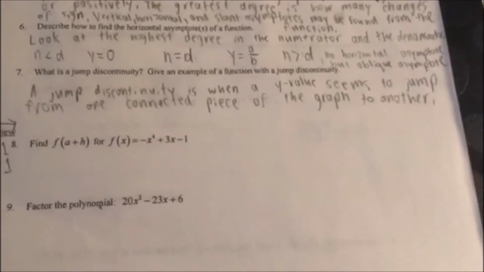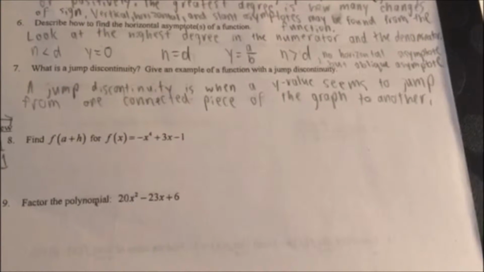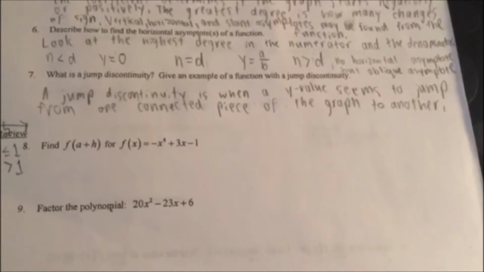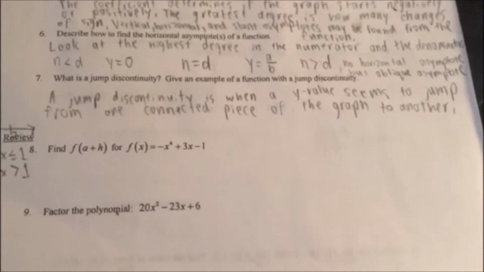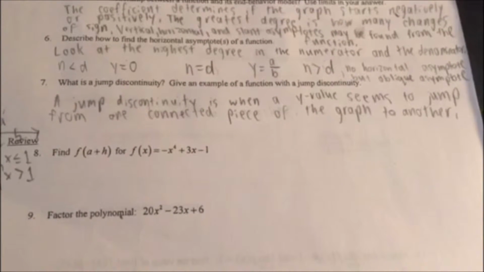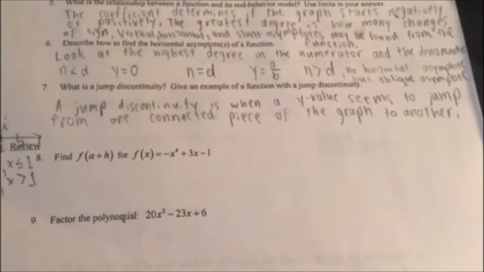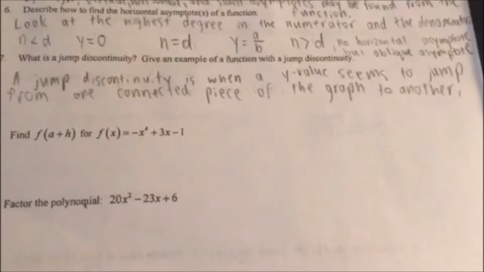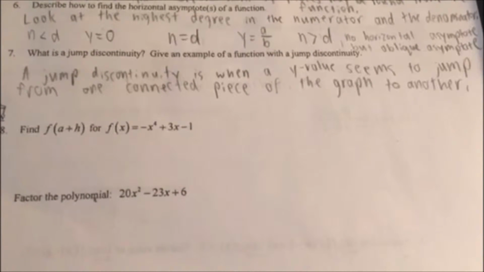To find the horizontal asymptote of a function, look at the highest degree in the numerator and the denominator. If the numerator's degree is less than the denominator's, the horizontal asymptote is at 0. If they are equal, the horizontal asymptote is the coefficient of the numerator over the coefficient of the denominator. If the numerator's degree is greater, there is no horizontal asymptote, but there is an oblique asymptote.